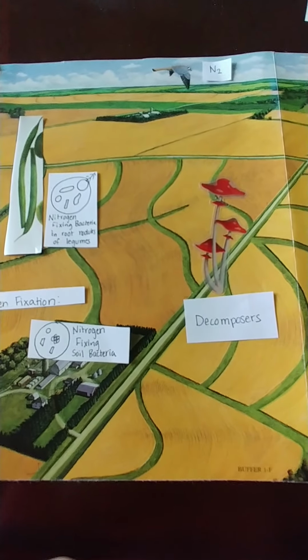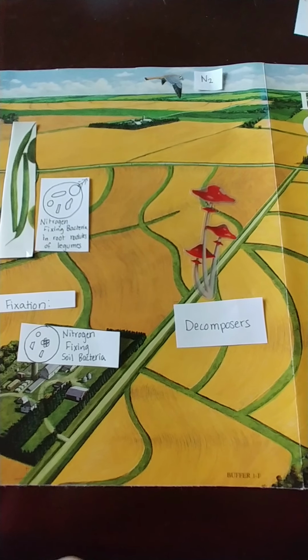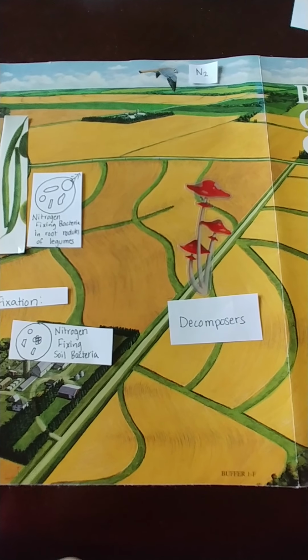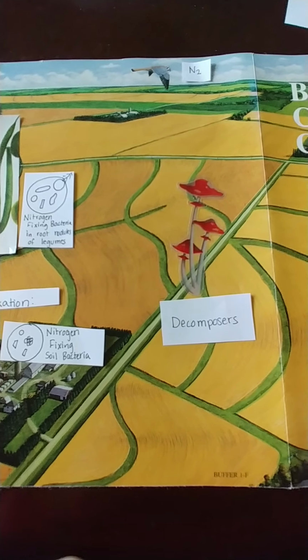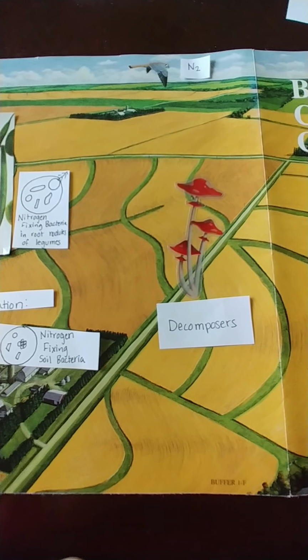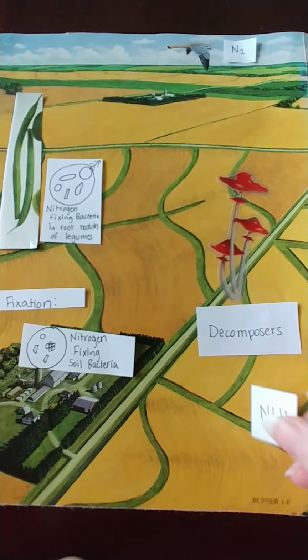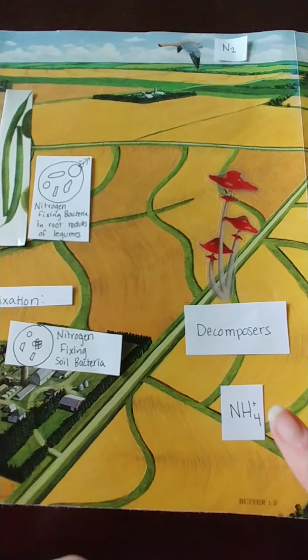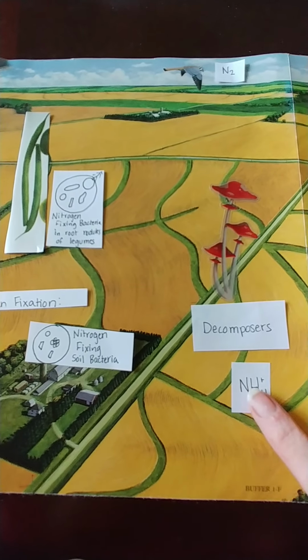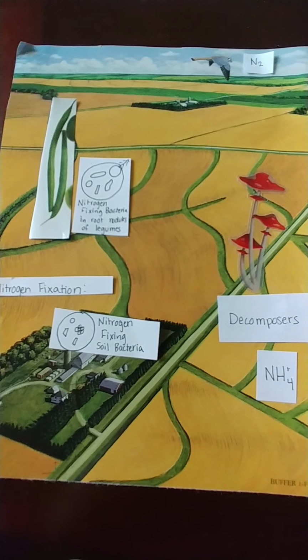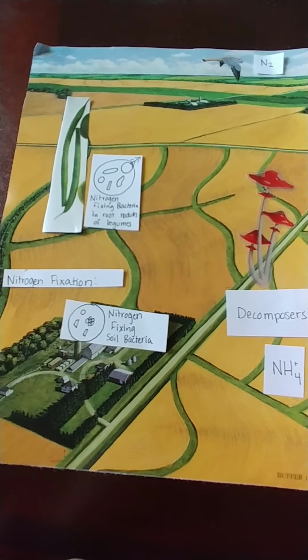And that's our decomposer. So the decomposers actually have a bacteria with them that can allow them to change the nitrogen into NH4+. So you go from here to here.